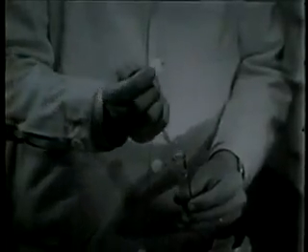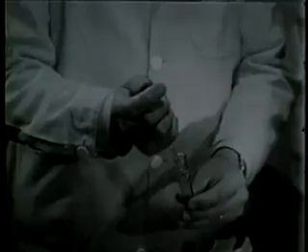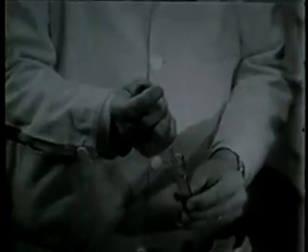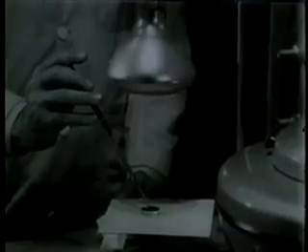A known aliquot of the supernatant is then drawn off for analysis. It is carefully mounted and evaporated to dryness under an infrared lamp before counting.